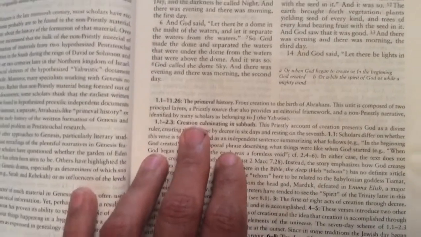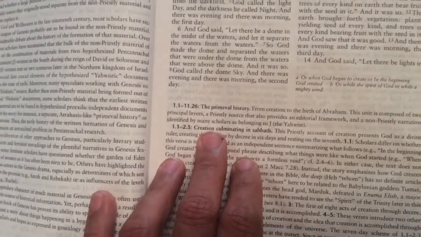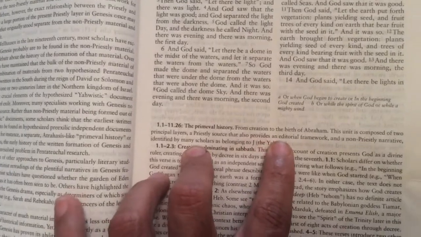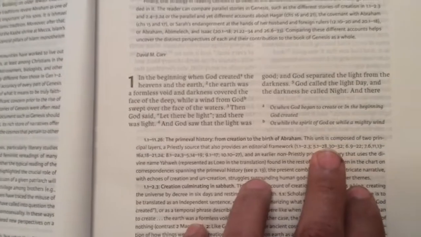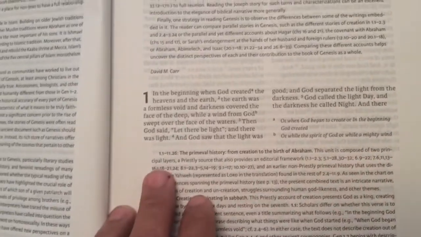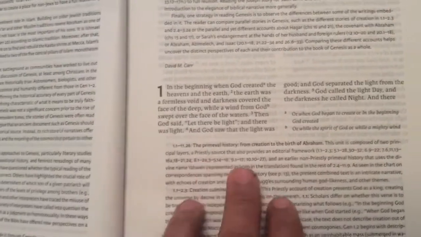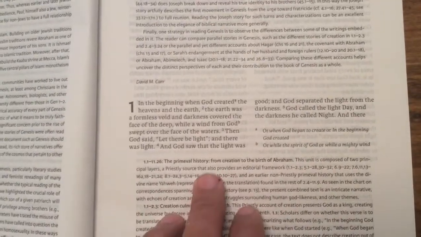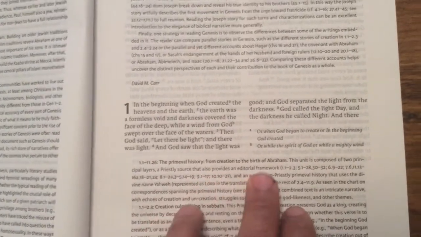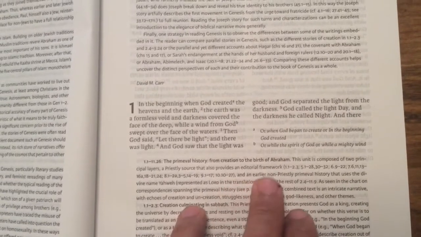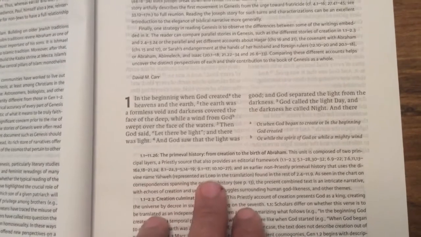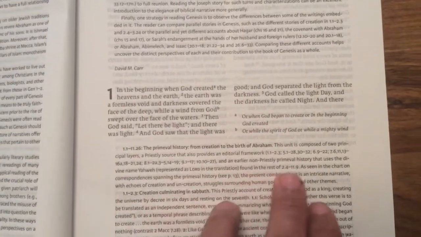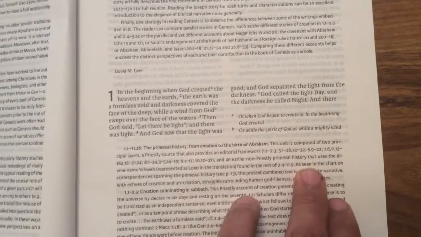Okay. Over here is roughly the same thing. Let's see if it says roughly the same. The unit is composed. Oh, see, this is very different. See, here are the notes here. This unit is composed of two principal layers: a priestly source that also provides an editorial framework, and an earlier non-priestly primeval history that uses a different name, represented as Lord in the translation found in the rest, as seen in a chart.